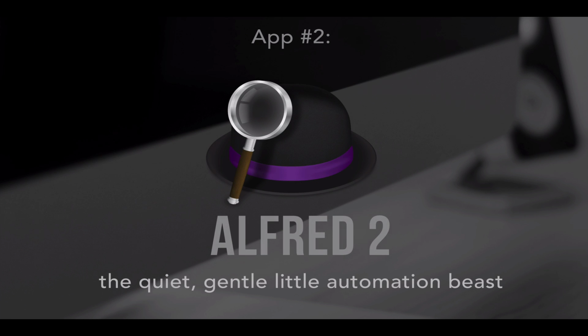Number 2, the second app that I think is absolutely essential, and it's one that I may have used already, is Alfred 2. This is the quiet, gentle little automation beast. Alfred is so amazing because it's a tiny little utility, but you can do almost anything. You can find almost anything. You can launch things. It's an app launcher, but it's bigger and better than that.